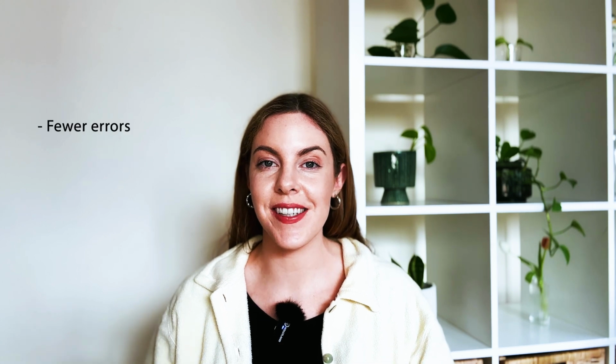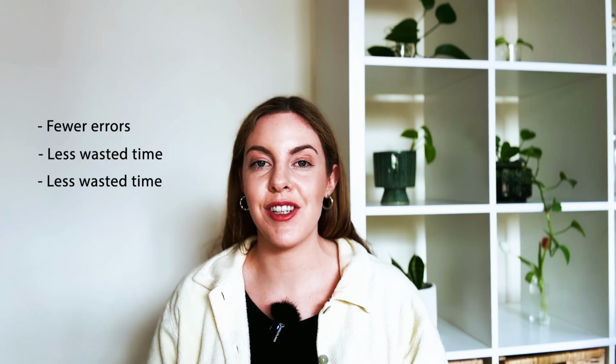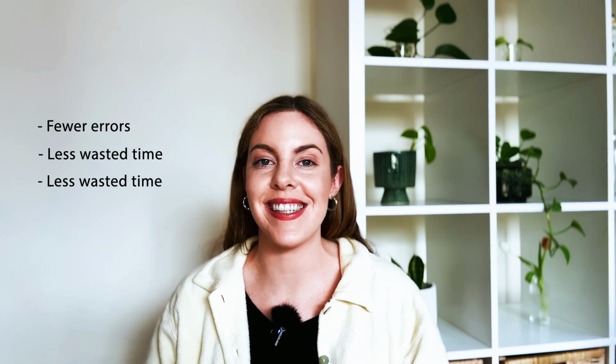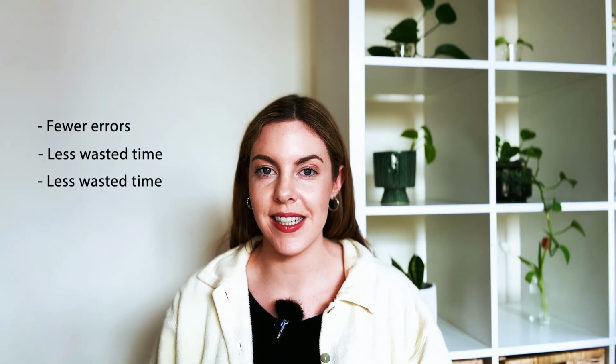This level of automation means fewer errors, less wasted time, and more confidence that your kits are always accurate and ready to sell. Don't let bulk updates bottleneck your processes and cause errors throughout your kits.